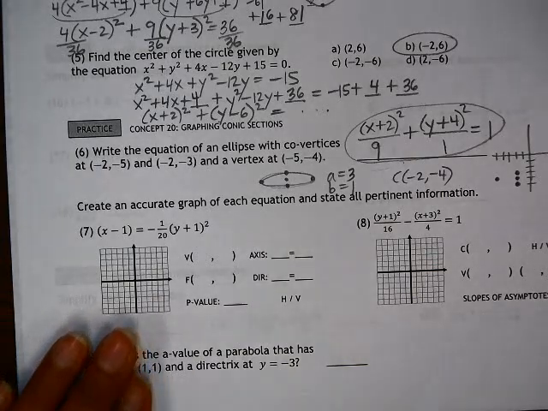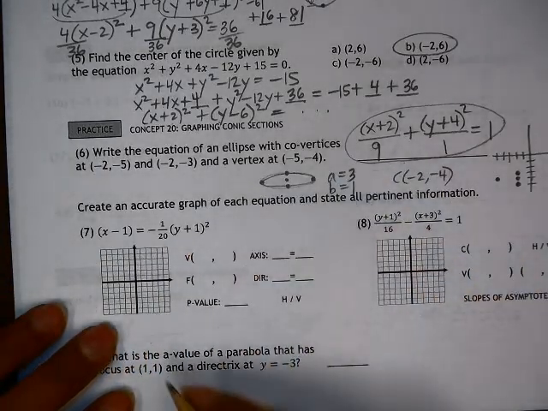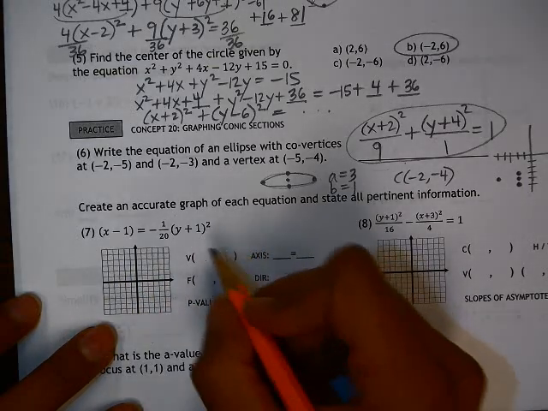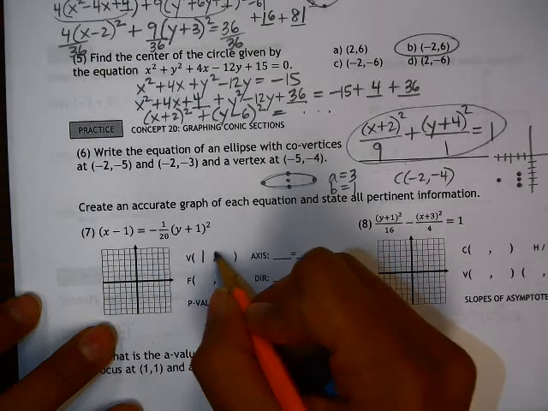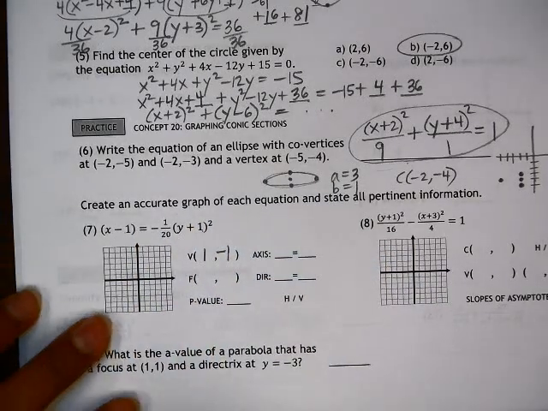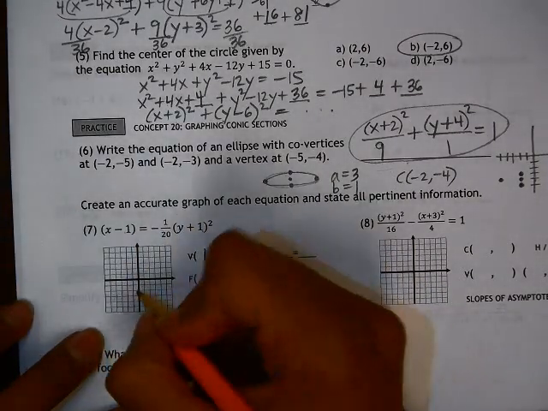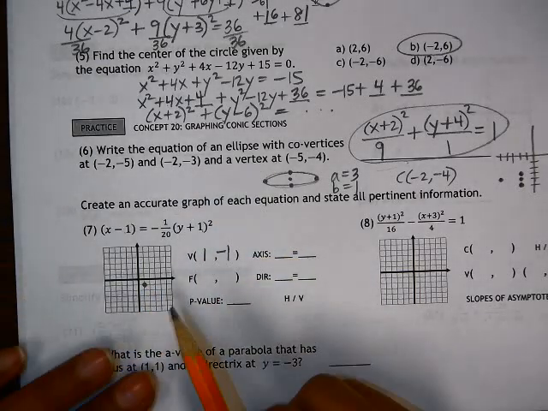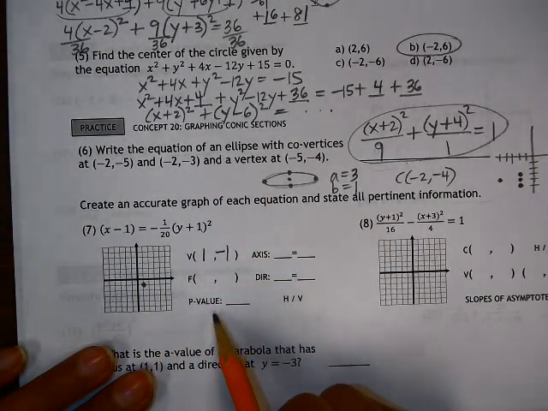Number 7, we're asked to graph this equation. We have a parabola. One of the variables is squared, the other variable is not squared. Our vertex here is at (1, -1). This is x minus h, and this is y minus k. So let's plot that first. And in order to determine where the focus is, we need to know what the p-value is.